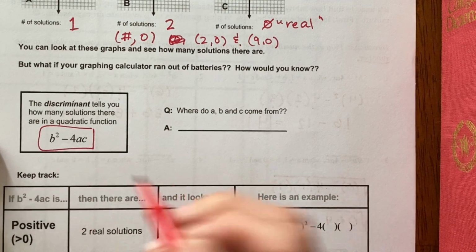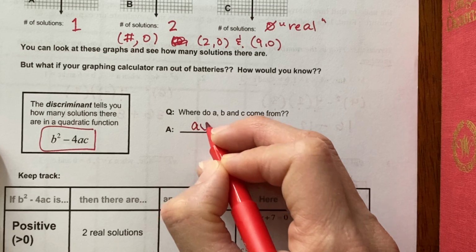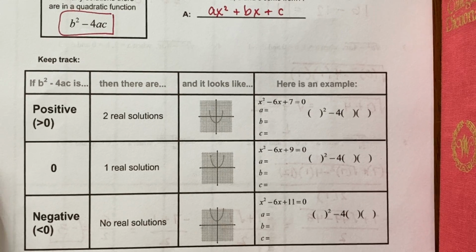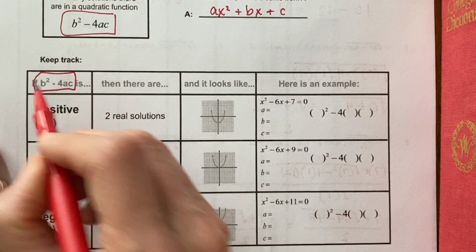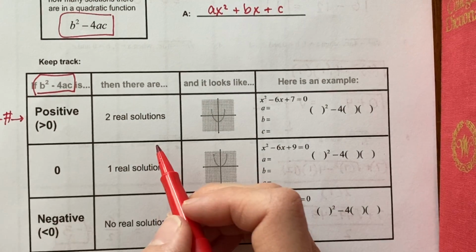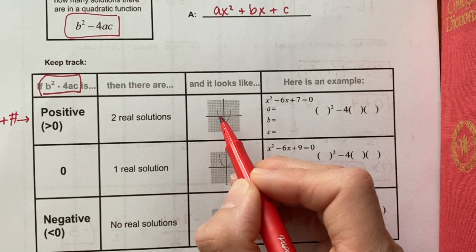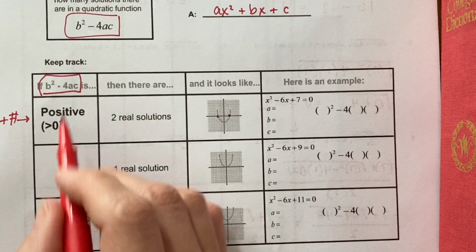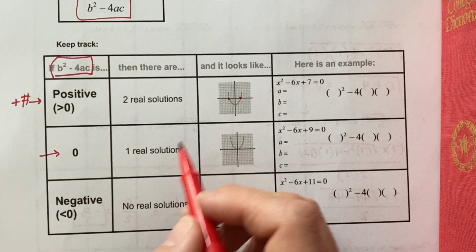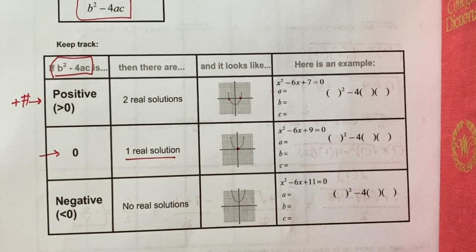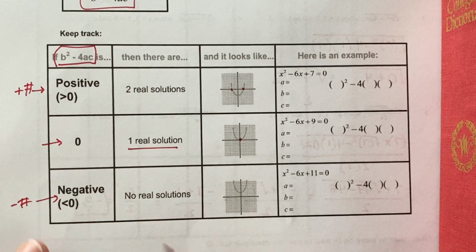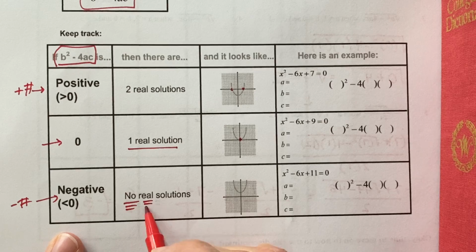Okay, well, where do the a, b, and c come from? As we know, it's just ax squared plus bx plus c, right? Okay, so here's the deal. If you do the discriminant and you find that it is positive, so you get a positive number, then you have 2 real solutions. So your graph would look like this, where it crosses twice, okay? If you do b squared minus 4ac and you get 0 as your answer, then you have 1 real solution, so it crosses once. If you do b squared minus 4ac and you get a negative number, so anything less than 0, there are no real solutions.